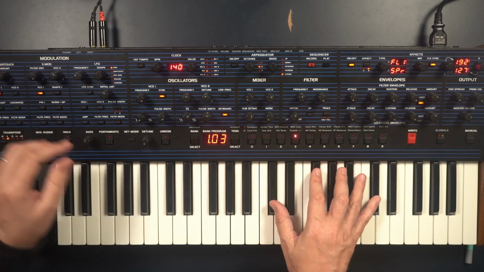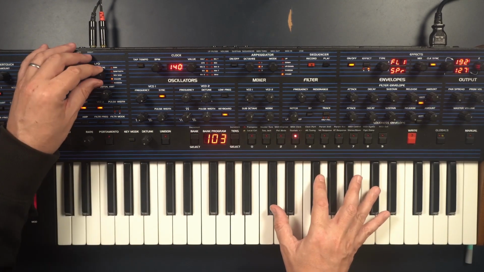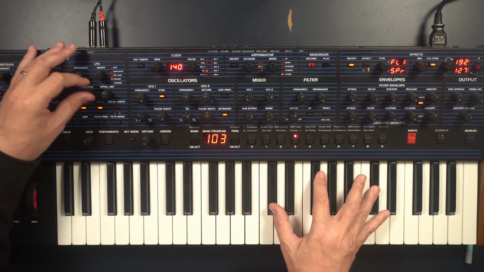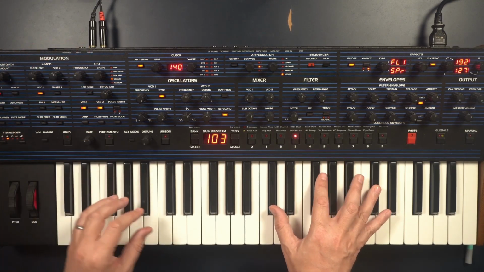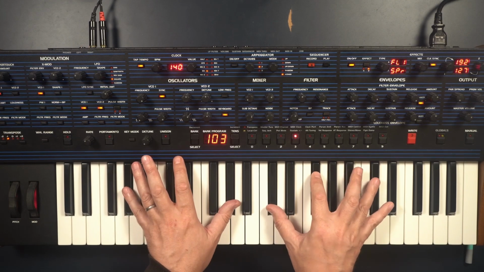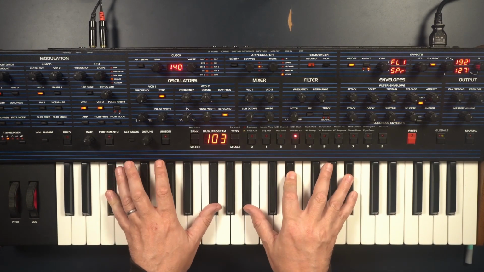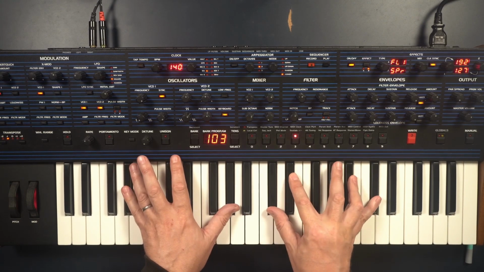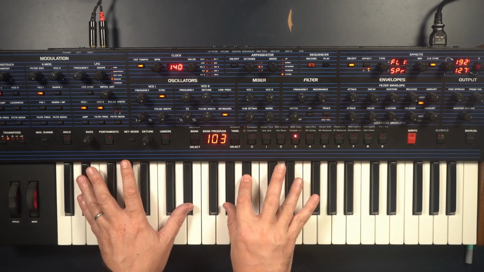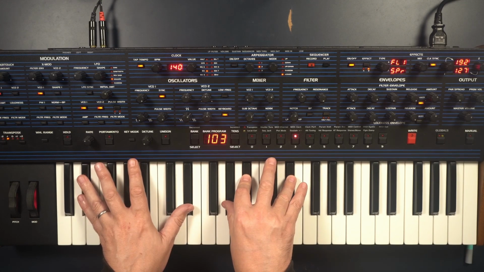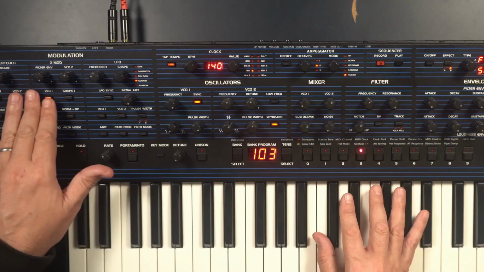There's only one LFO, but at least the square is unipolar, so it's very easy to get the tuning like that. So that's the LFO, but over to cross mod.